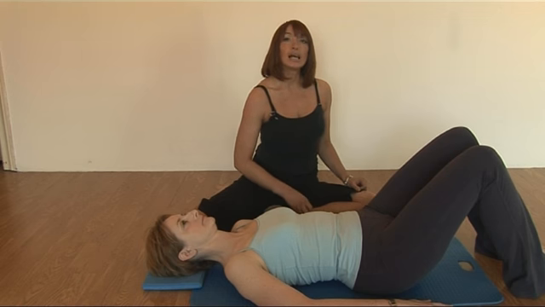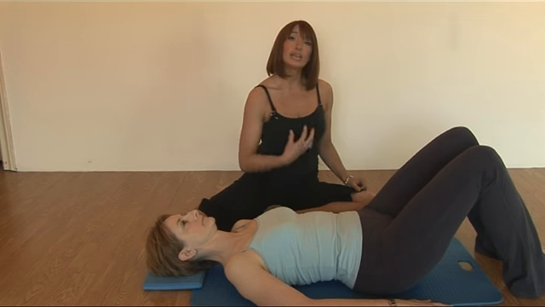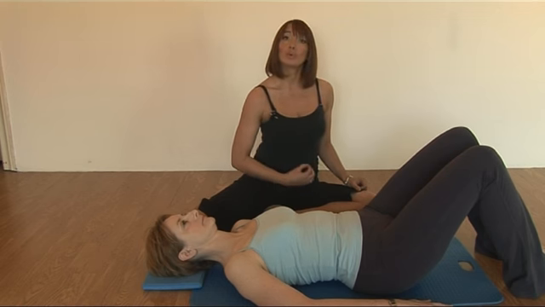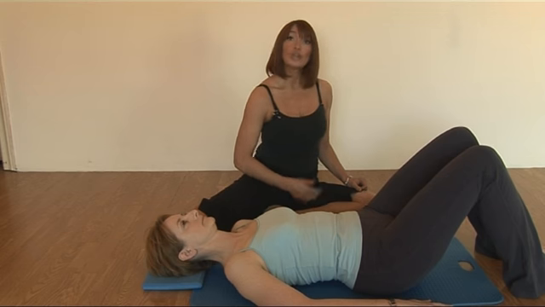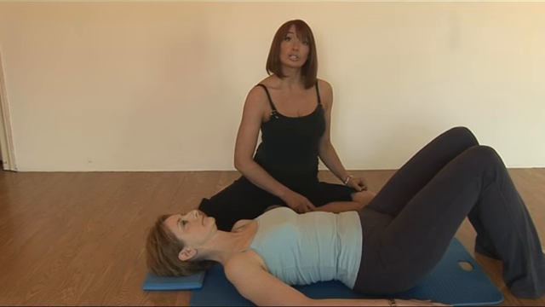So we say here, less is more. The less you contract, the more you'll be able to isolate. The harder you contract, the less you'll be able to isolate and the more likelihood of other muscles coming in, doing the job of the core.